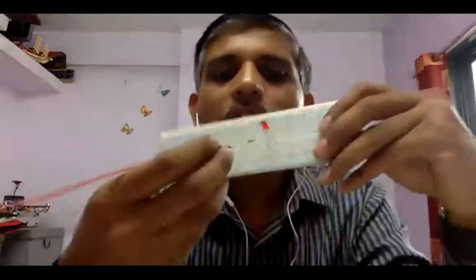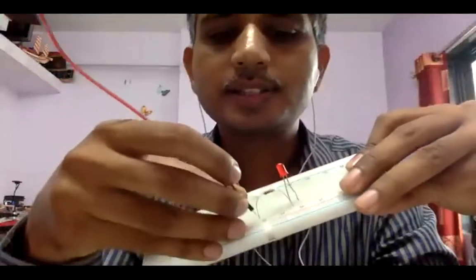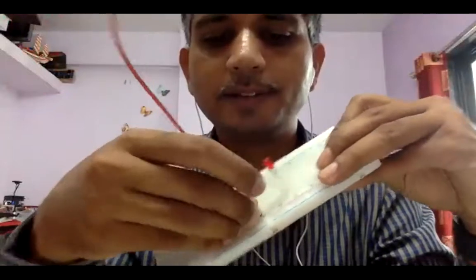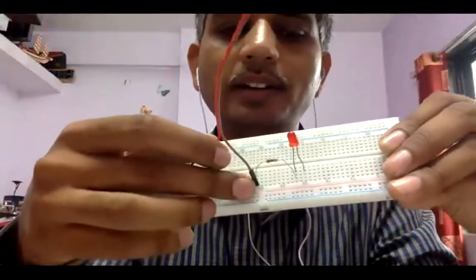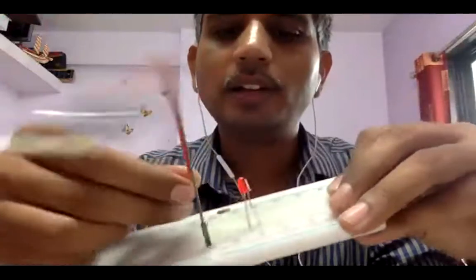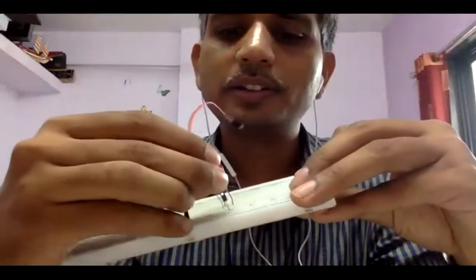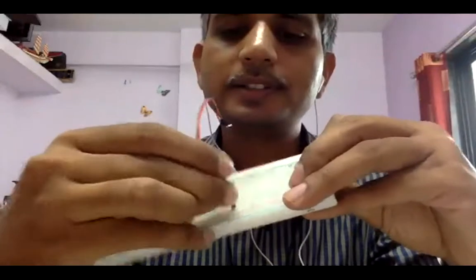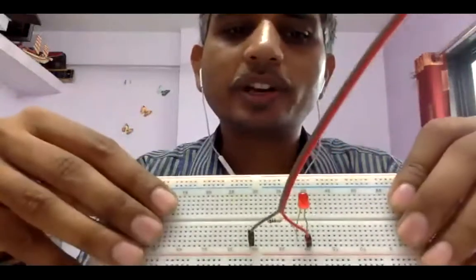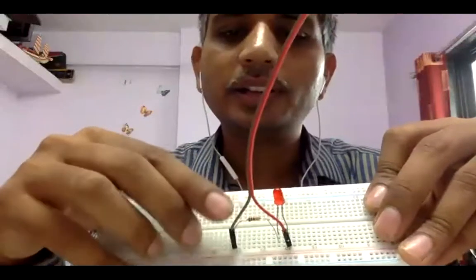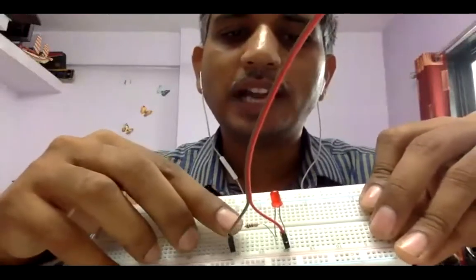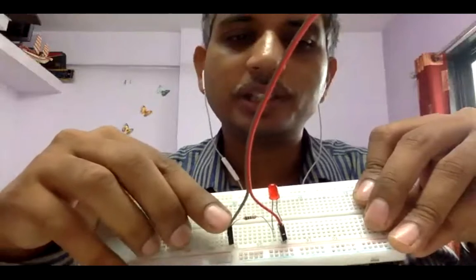So I have taken those male to male connectors. Now this is my ground terminal, and the next one is my anode terminal. So the red one is my anode terminal and the gray one is your cathode terminal, or the ground terminal.